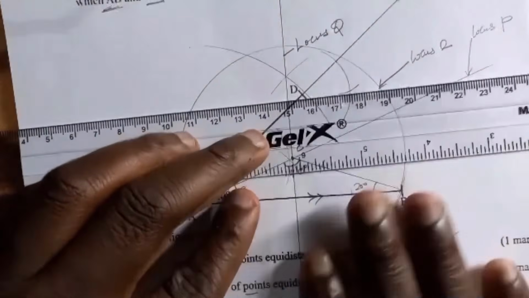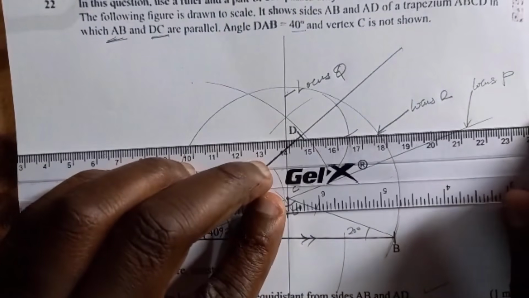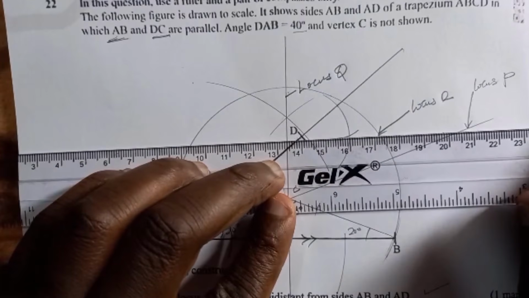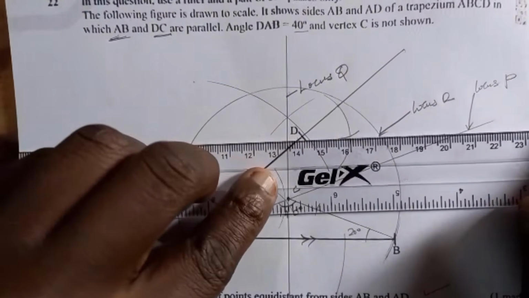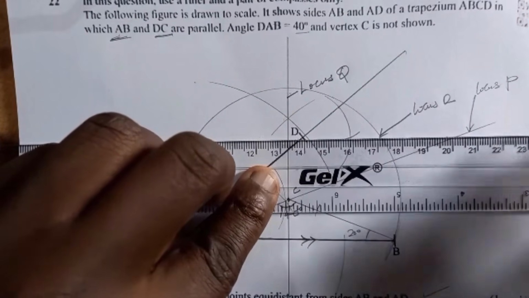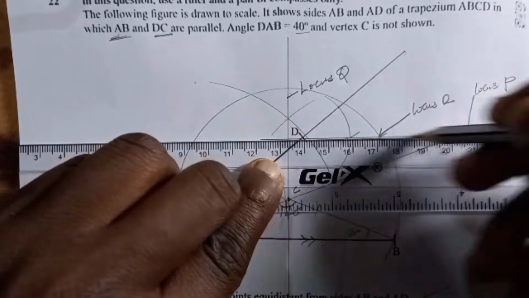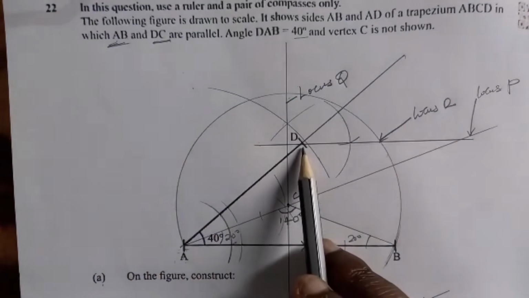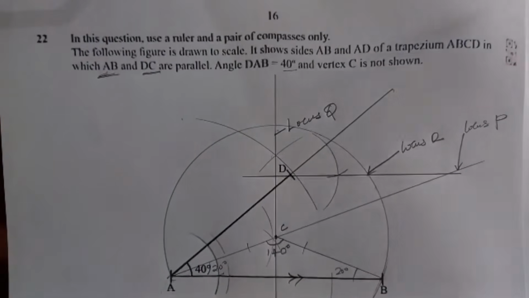Now you need to join these. Draw a line connecting D and the point of intersection of those arcs, like that.